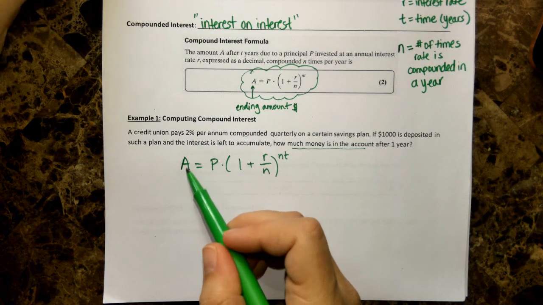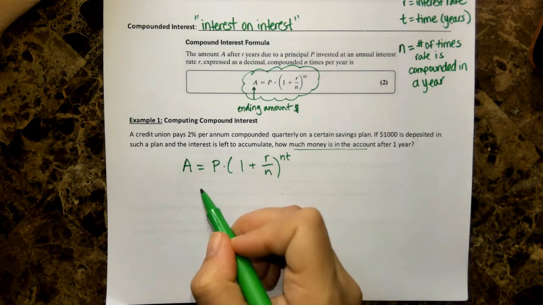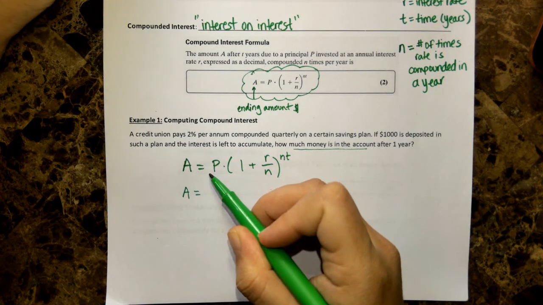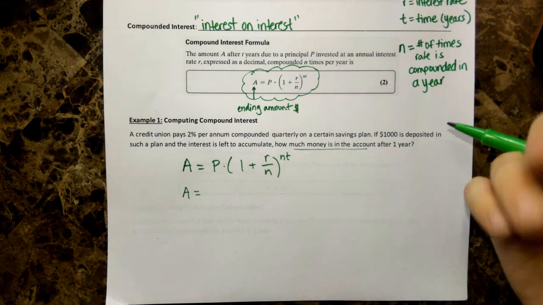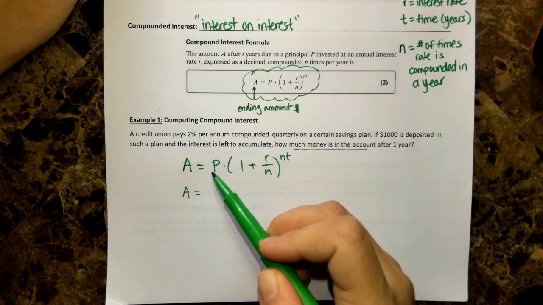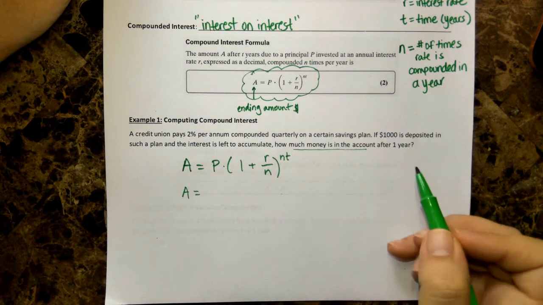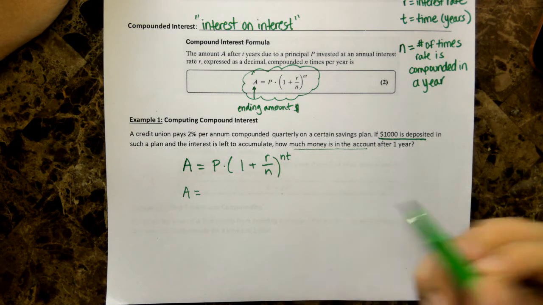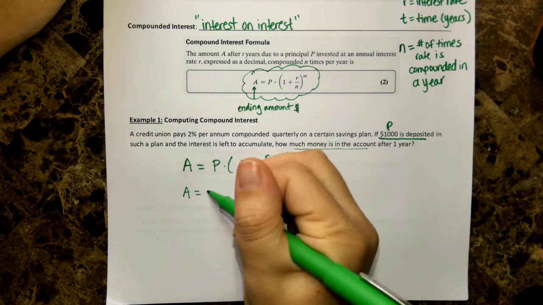Well, all I have to do to figure out what A is, is figure out what each of these variables are and plug those in. So let's go ahead and start with P. P is the principal amount. So now we're dealing with a savings plan, so you're going to be putting money into some sort of savings plan. If we read back through the problem, can we find what our starting amount is? How much money are we going to originally deposit into this account? Well, if you look right here, we said that $1,000 is deposited into the account. So that would be my principal amount. So my P value is $1,000.